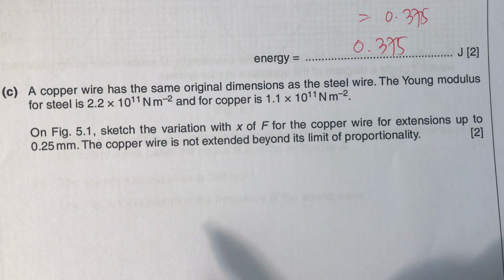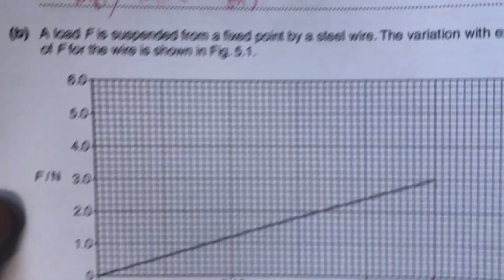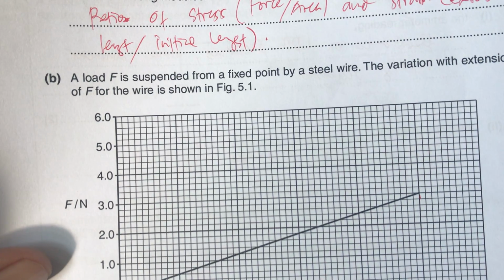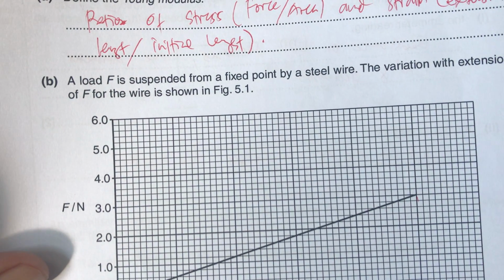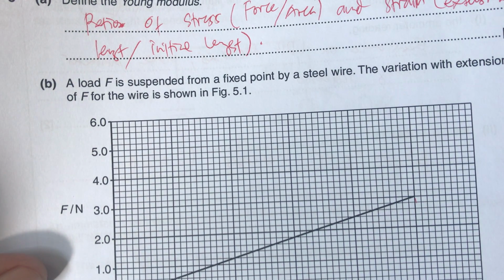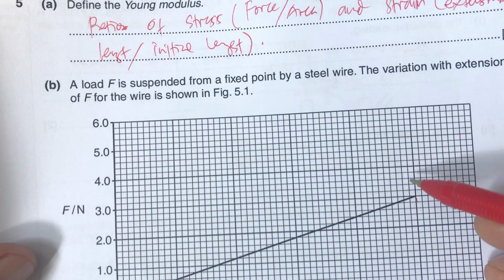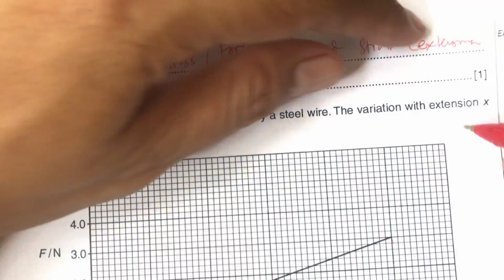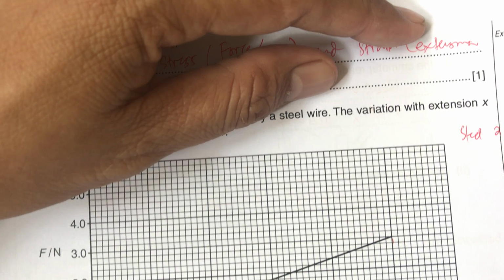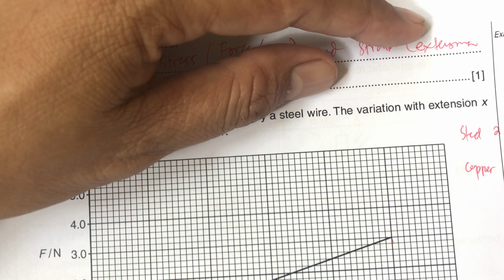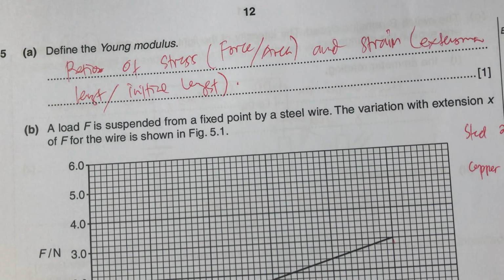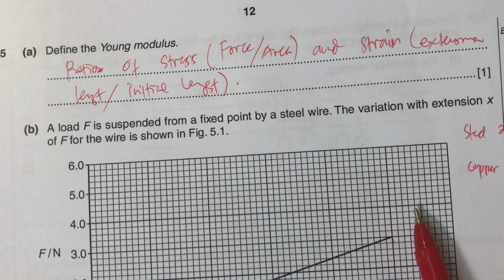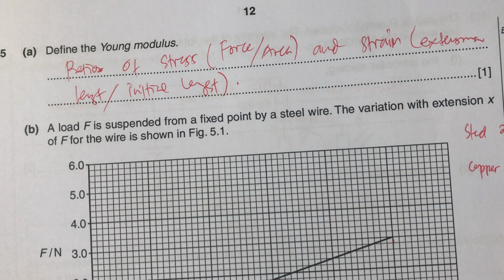So actually we can say, on the graph of F against delta x, for the steel we have 2.2 times 10 power 11, and copper 1.1 times 10 power 11.